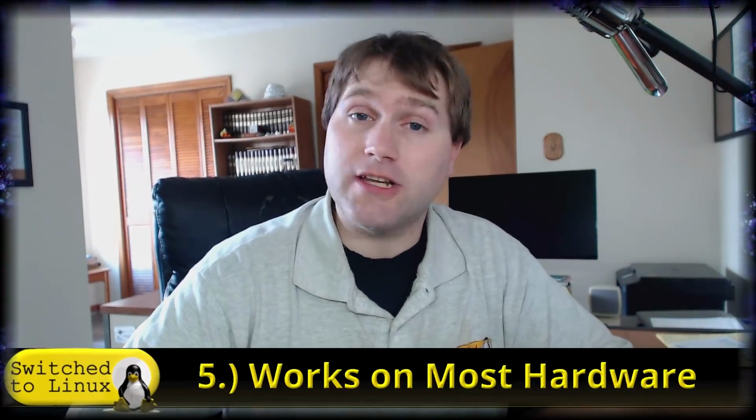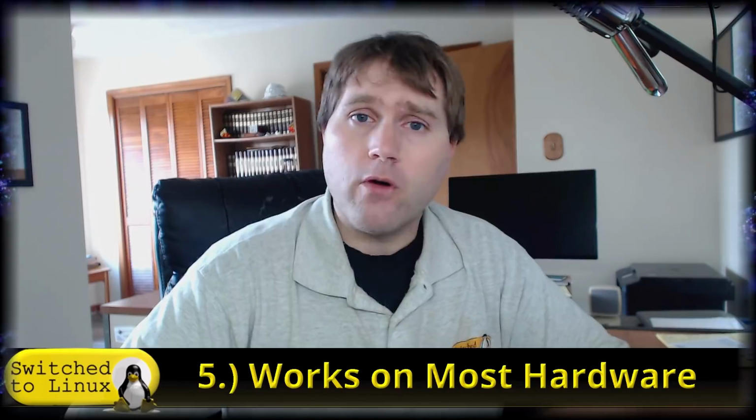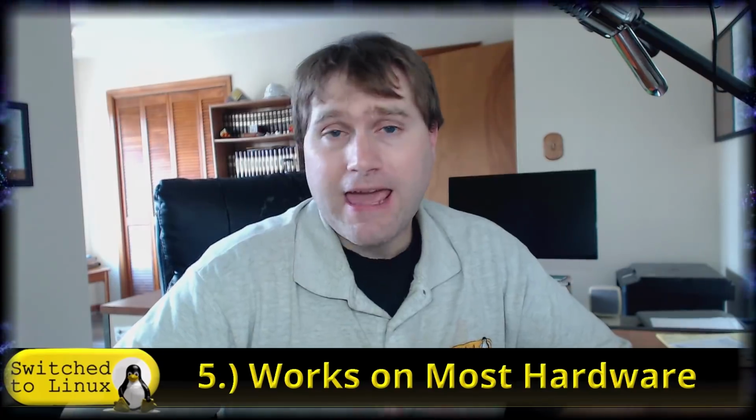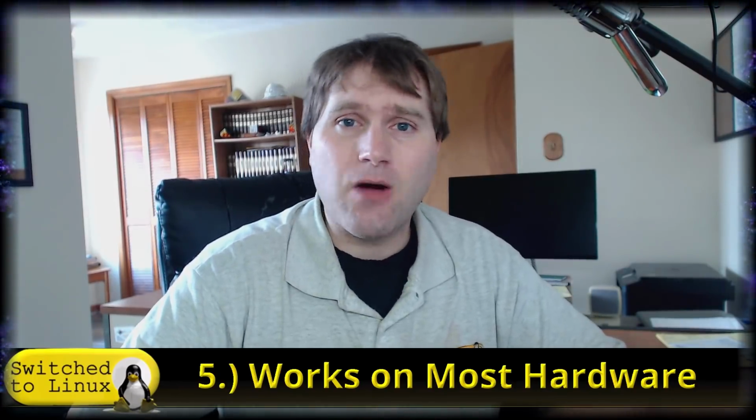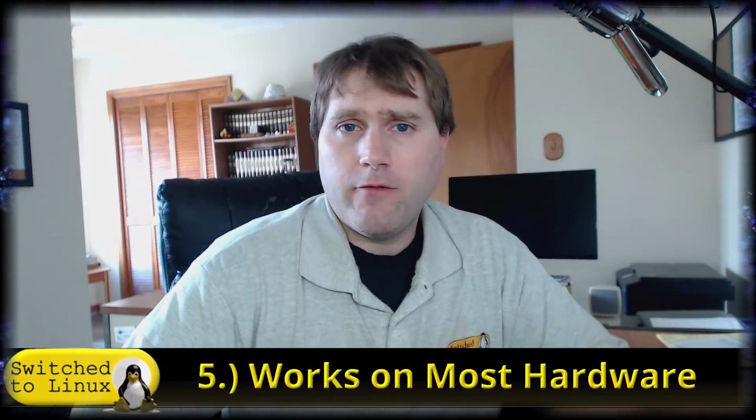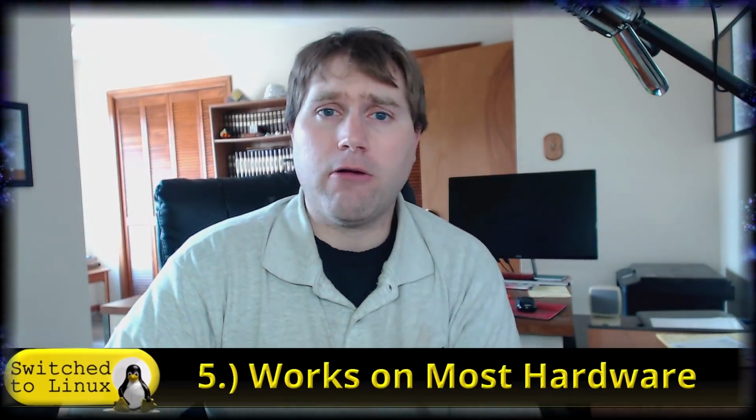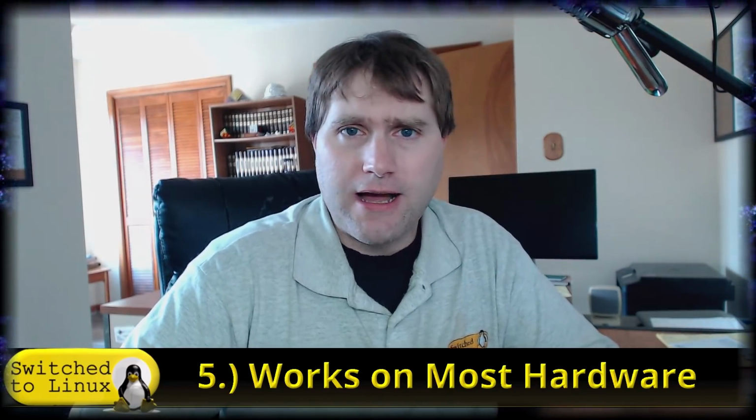And our number 5 reason why it doesn't matter which Linux distribution you use: for the most part, most Linux distributions are going to work on most hardware. Now, if you find a case where a distribution is just not working well on your hardware, just try a different one. If you find, for example, you're on Mint and something doesn't work right, try something else. Give Manjaro a try. Give Elementary a try. Give Arch a try if you're brave enough. There's a lot of distributions that are out there.